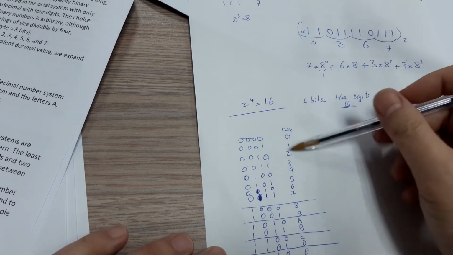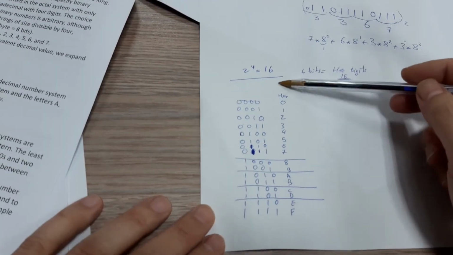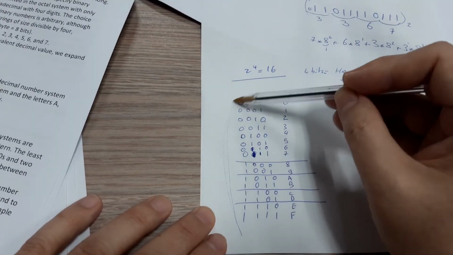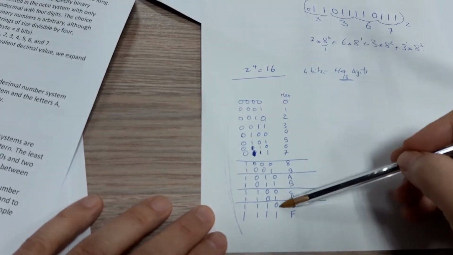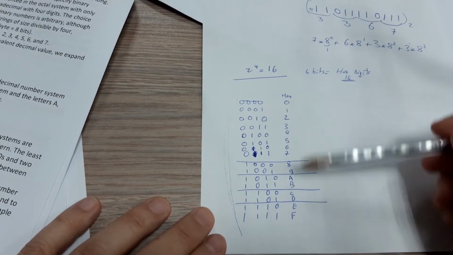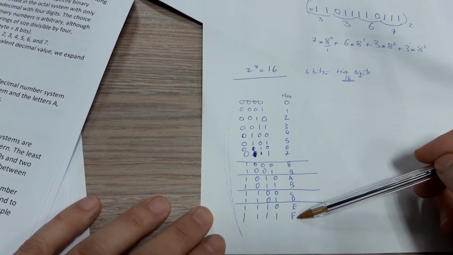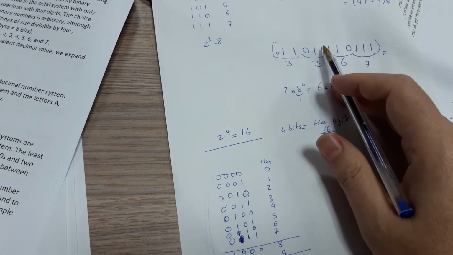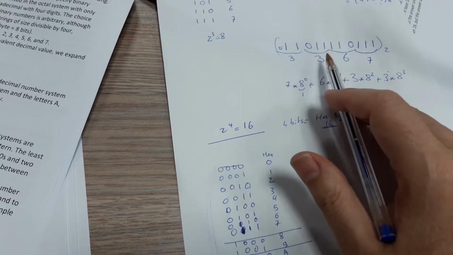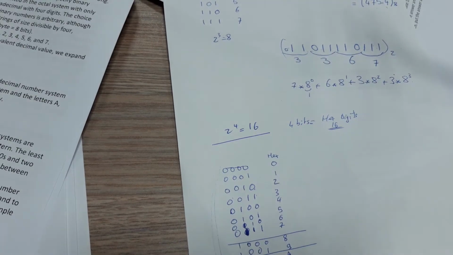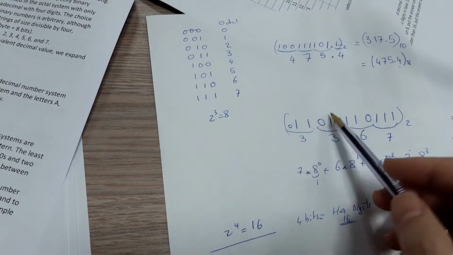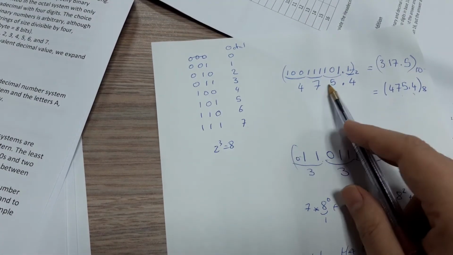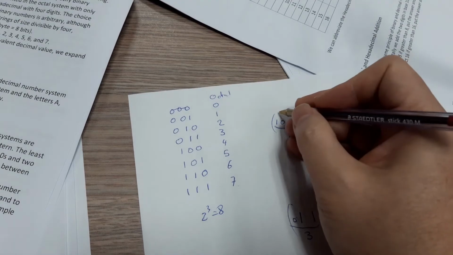Okay, is this stable? What does this mean? As you see, you have the 16 combinations from 4 zeros to 4 ones, from hex 0 to hex F. Now take back this number. Let me take another color, red for example. I want to convert this number and this number to base 16.